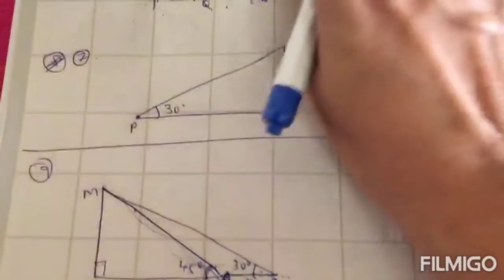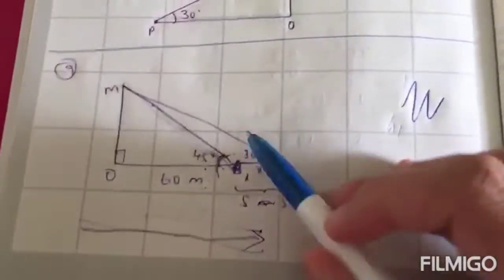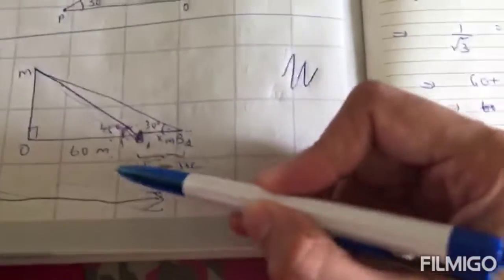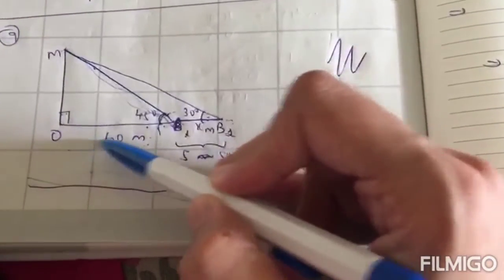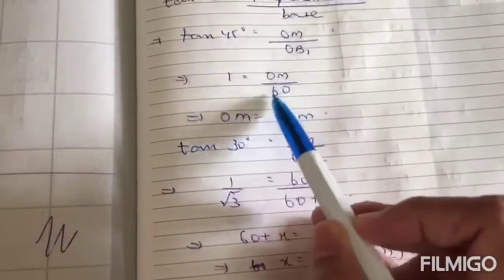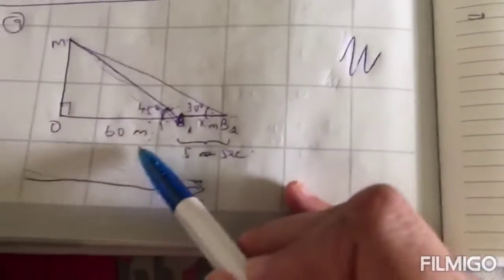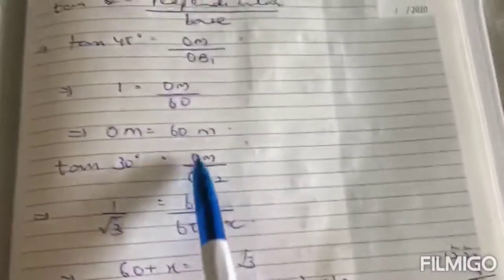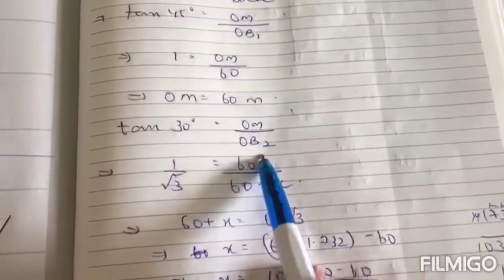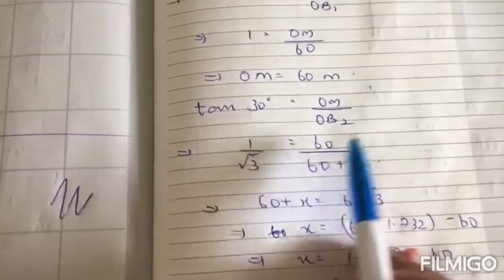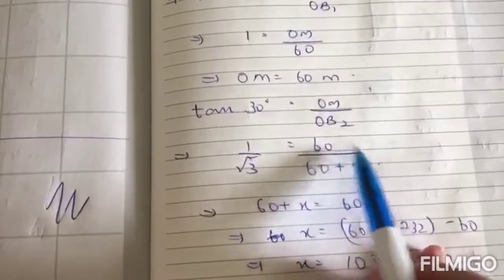So we're asked to find the speed of the boat. We know that tan theta is equal to perpendicular divided by base. So we take tan 45 is equal to OM divided by base OB1, which is 60 meters. Tan 45 degrees is equal to 1, therefore OM is equal to 60 meters, which is the height of the tower. Similarly, we find tan 30 is equal to OM divided by OB2. Tan 30 is 1 by root 3, which is equal to 60, which is OM, which we got here, divided by OB2.